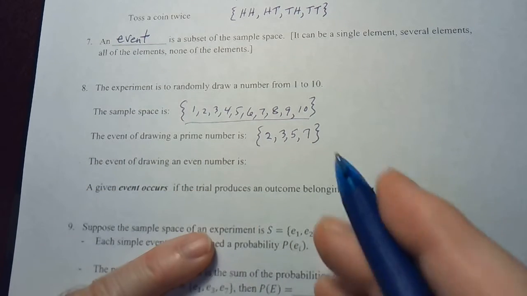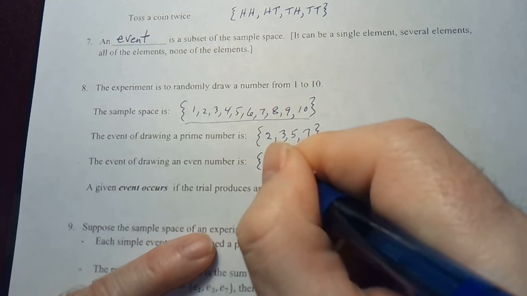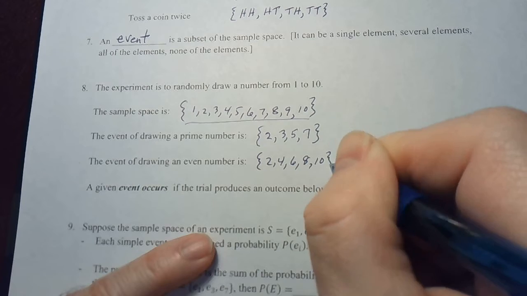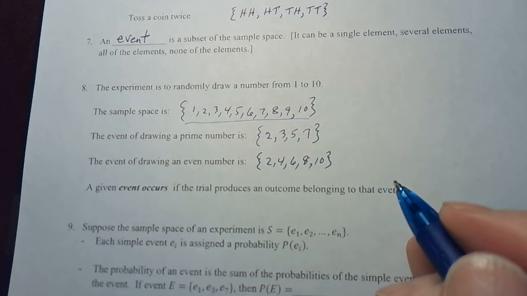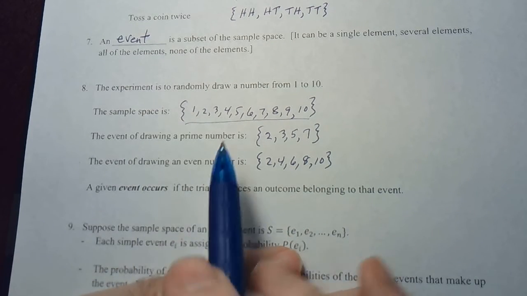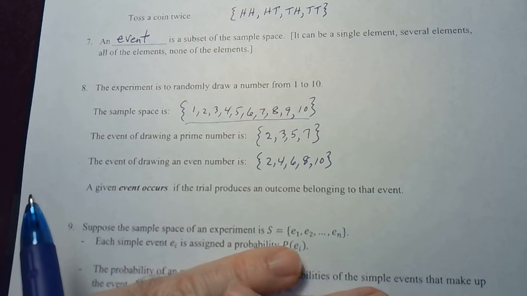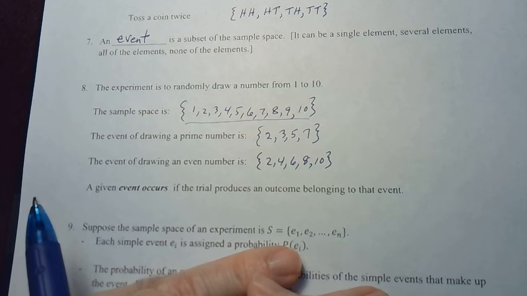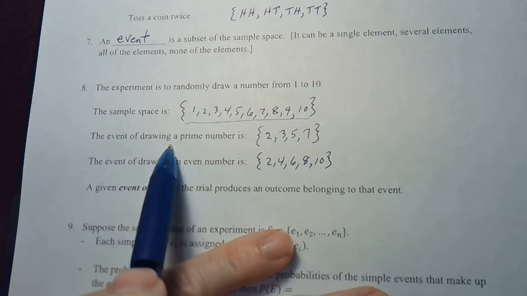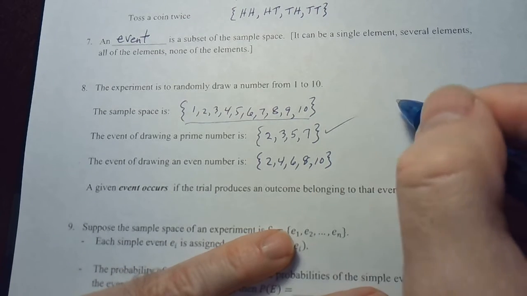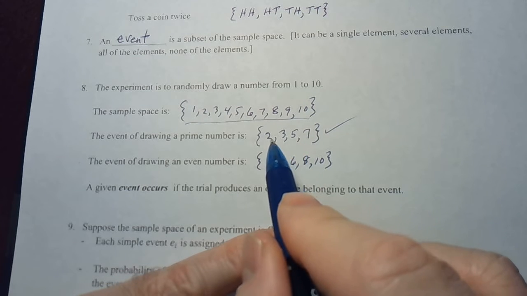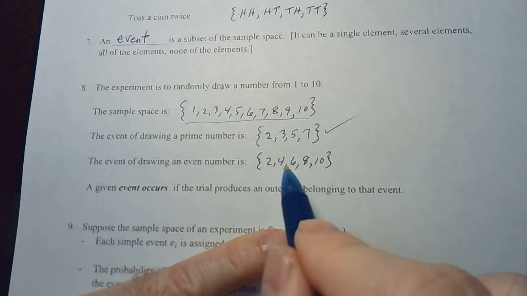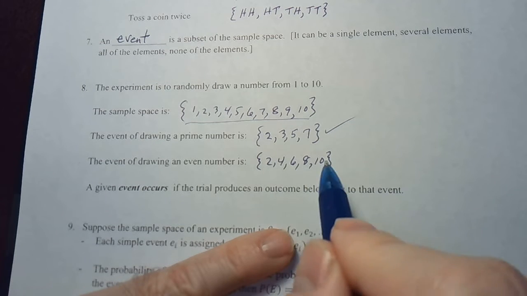The event of drawing an even number, well, that one's nice and easy. 2, 4, 6, 8, 10. So, if we were to randomly draw a number, we're going to do that experiment. Let's say the number 5 came up. Well, I would say that this event occurred because one of the elements in this set occurred. 5 is a prime number. It is not an even number, so this event would not have occurred.